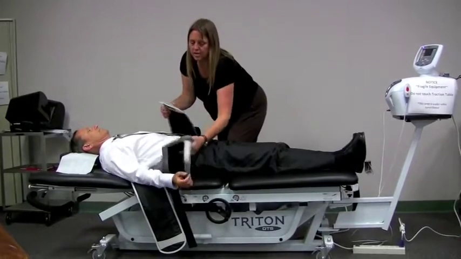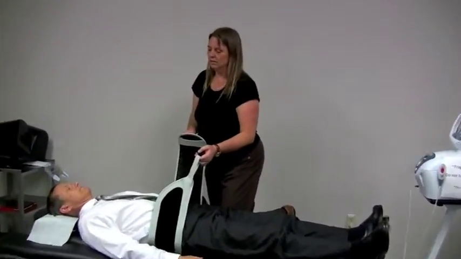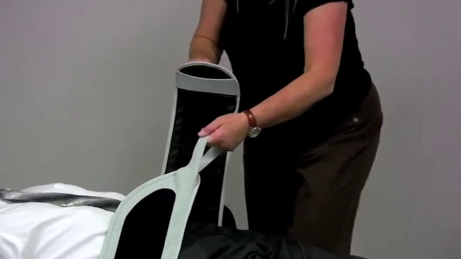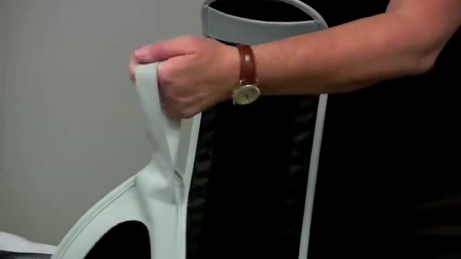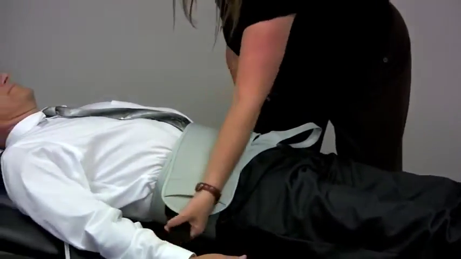Now, to tighten this, you should be sure to ask your patient if they've emptied their bladder. So hopefully it's not uncomfortable because it will compress a little bit. And I pull down and across. Does that feel snug? Yes. It's like above your hips there.